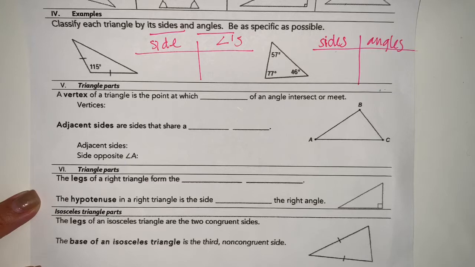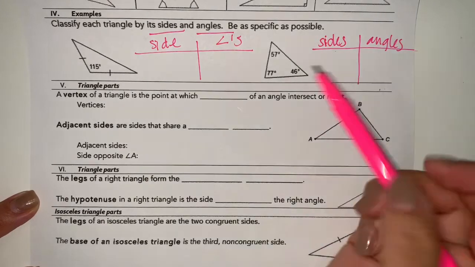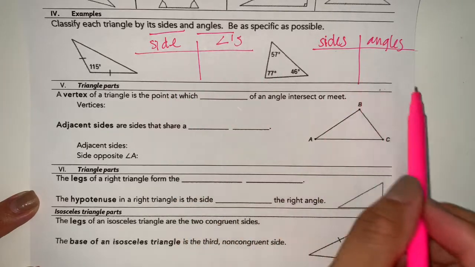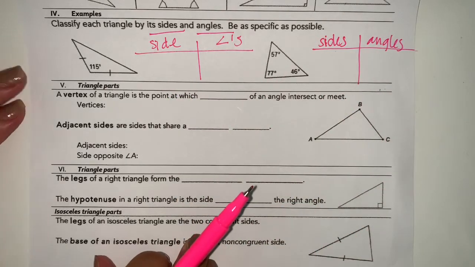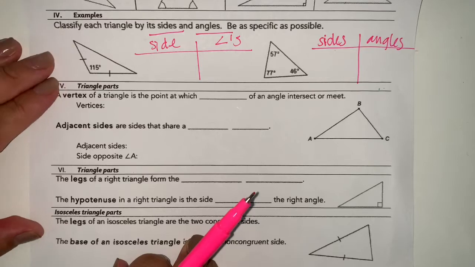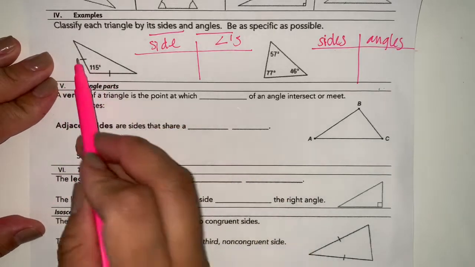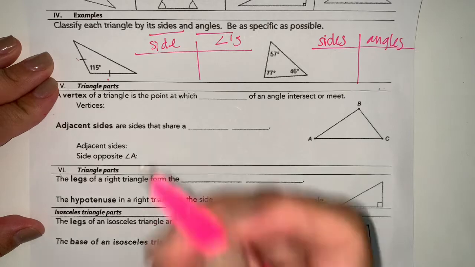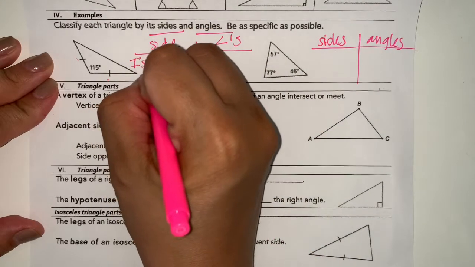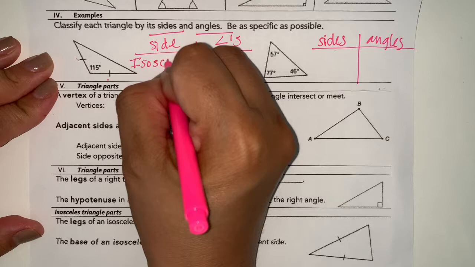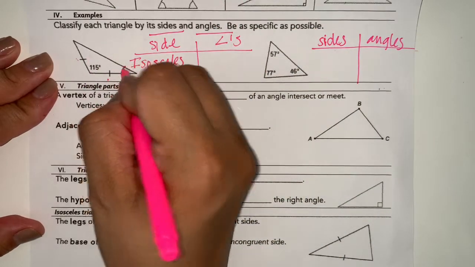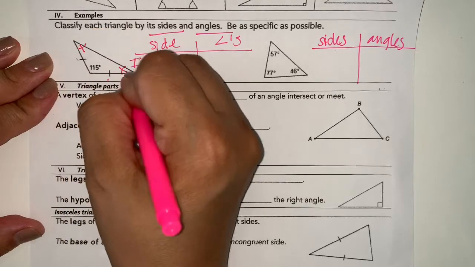Okay, in our examples, we're going to classify each triangle by its sides and angles. I like to just make a T-chart and then just list the reasoning underneath. So if we look at the sides of the triangle to the left, I see 2 hatchings. So that means I have an isosceles triangle. Remember, with 2 hatchings, that means that I also have 2 congruent angles.